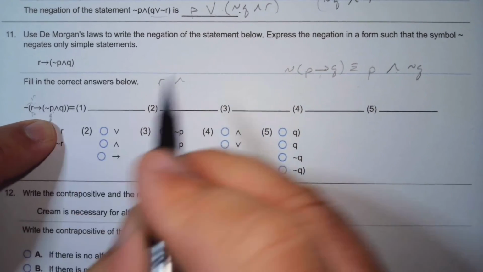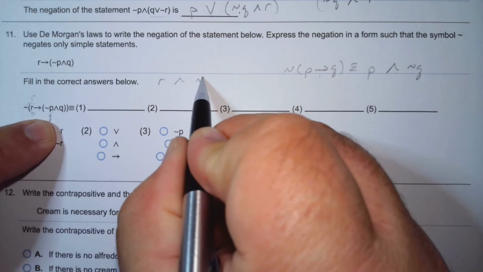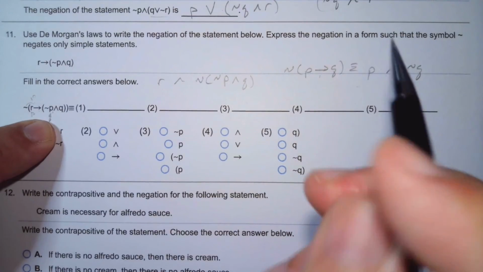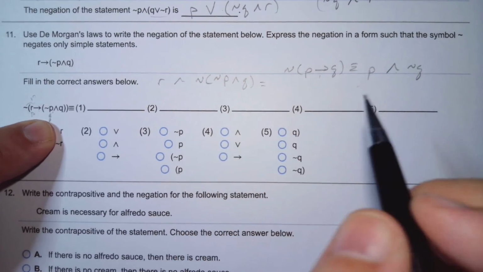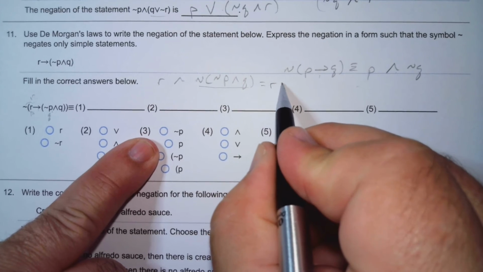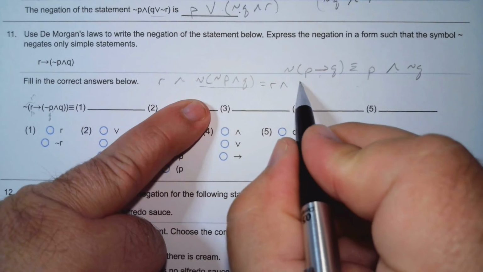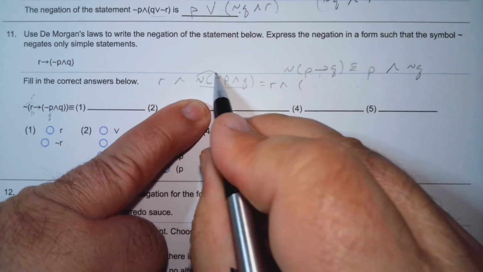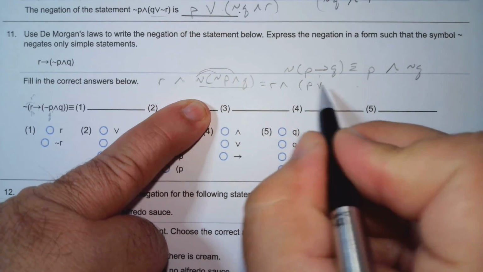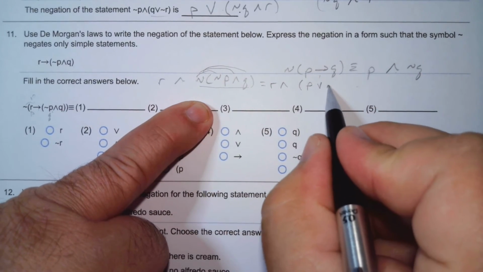Now we have to take the negation of not P and Q. We use De Morgan's for that, so not P is P, not and is or, not Q.